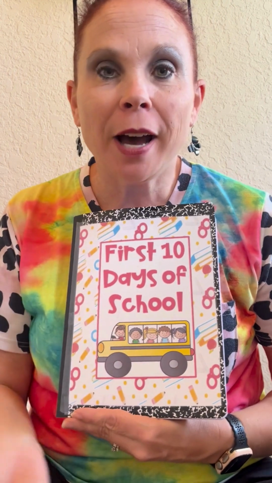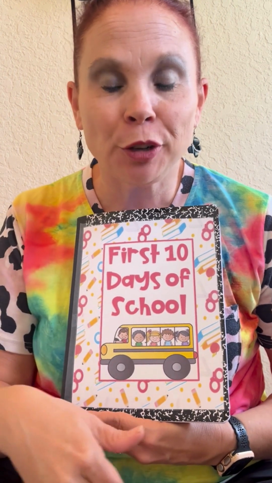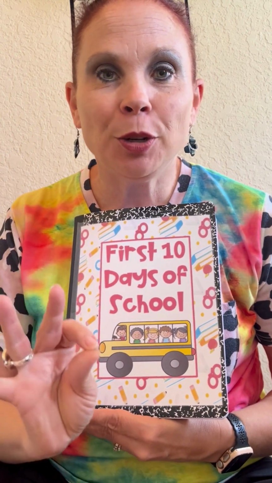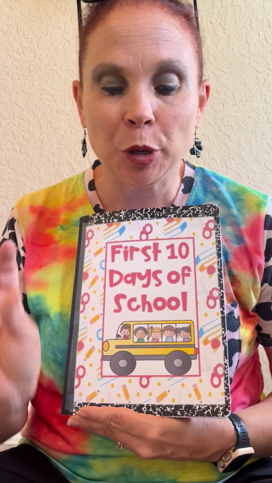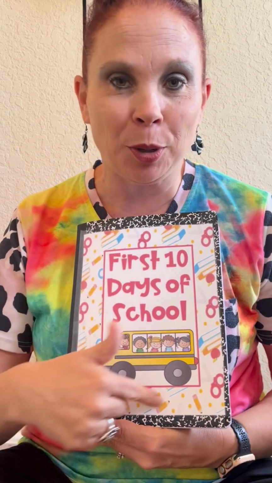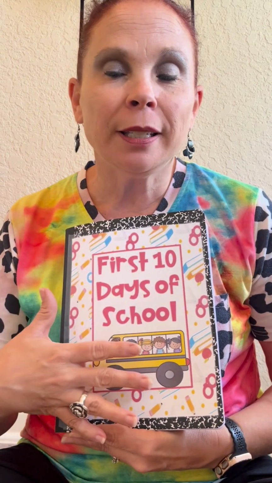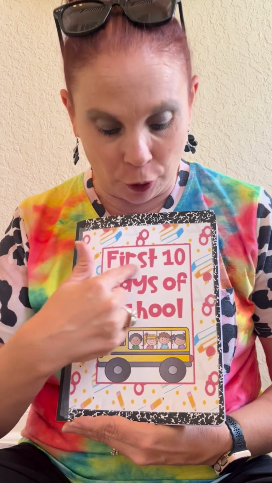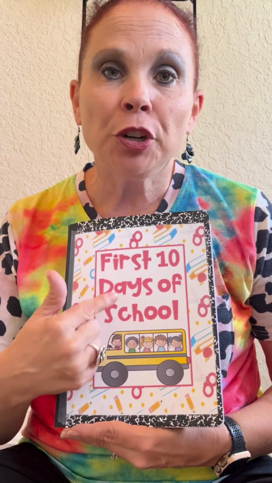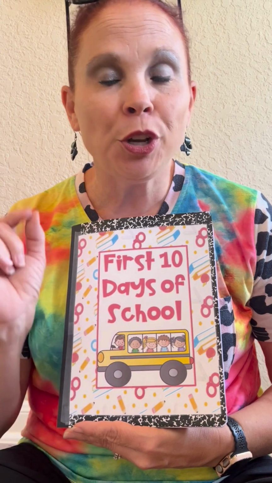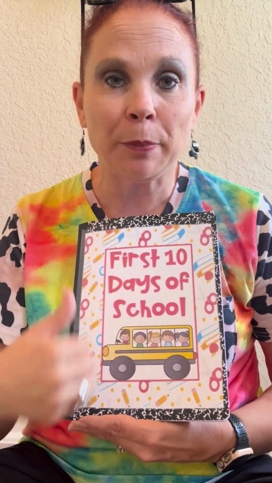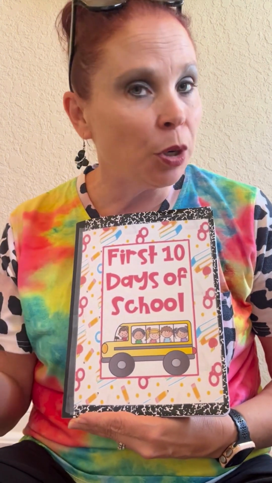So when you get invited into the Facebook group, after you register for free, you're going to get an invite into a pop-up Facebook group and you're going to be able to download this cover page that is free. Now you can decide whether you want to choose the first 10 days for your interactive notebook for your make and take, or you can choose the first day. So there's different templates that you can choose from according to what you want to do.